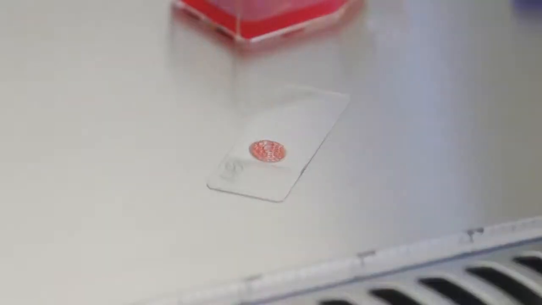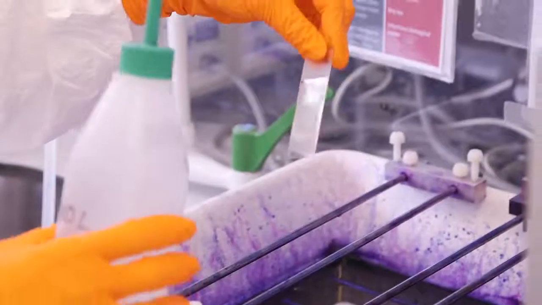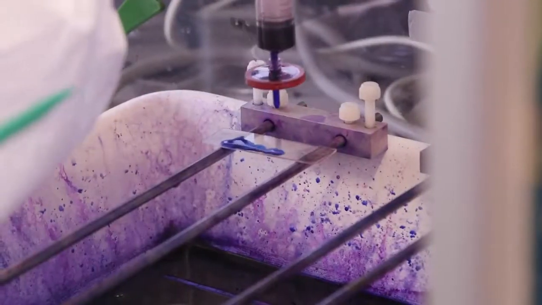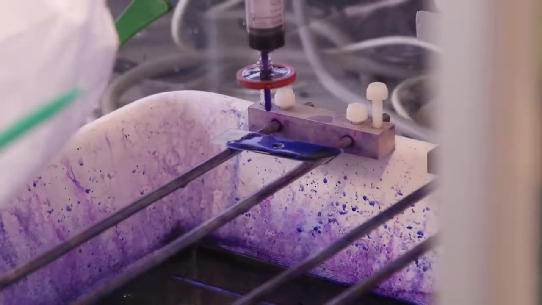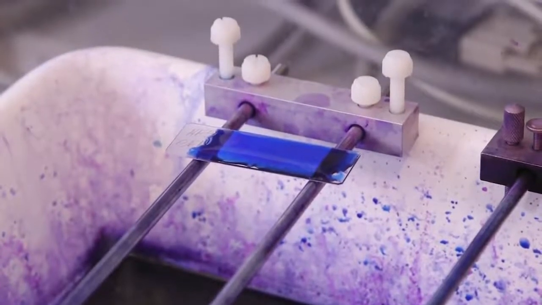We take a sample of the culture, we put it on a slide and smear it, let it dry, then the slide needs to be fixed and stained with Giemsa, which is a blue colorant that will allow us to see the red blood cells and the parasites on a microscope.